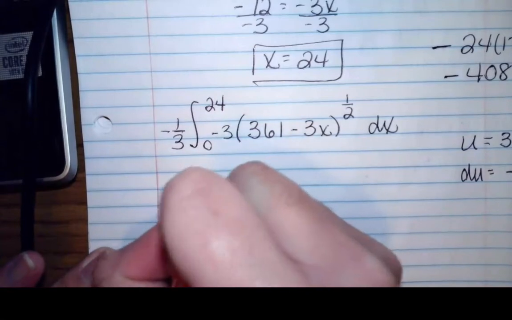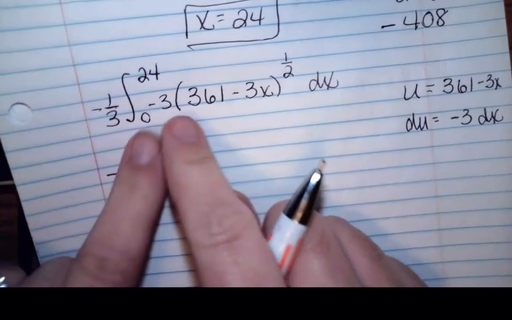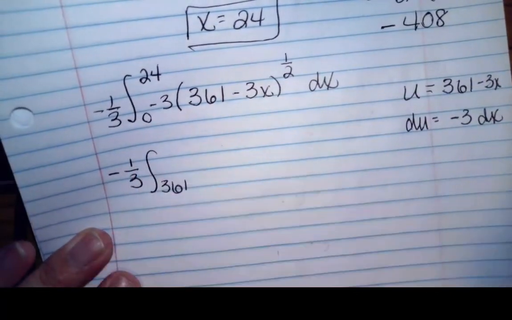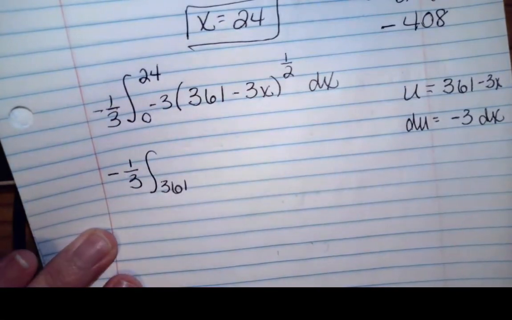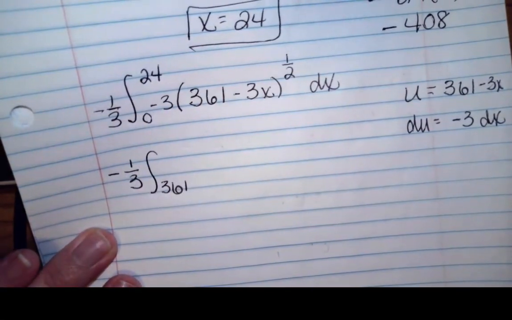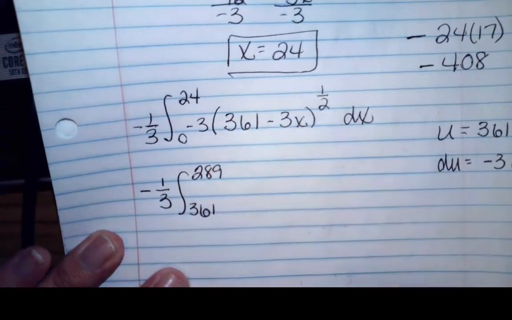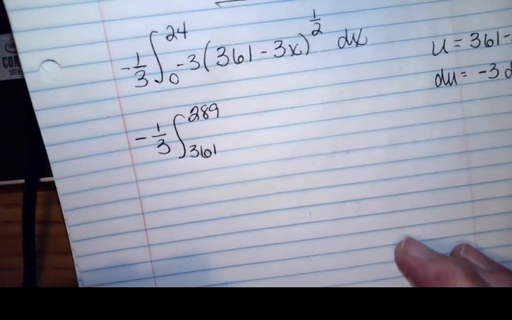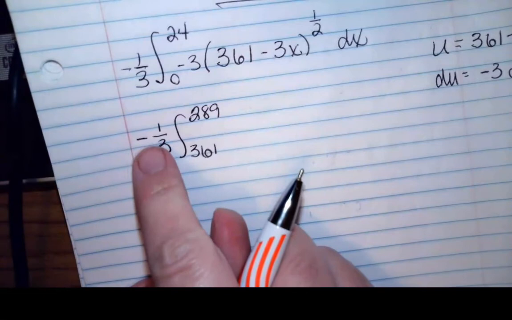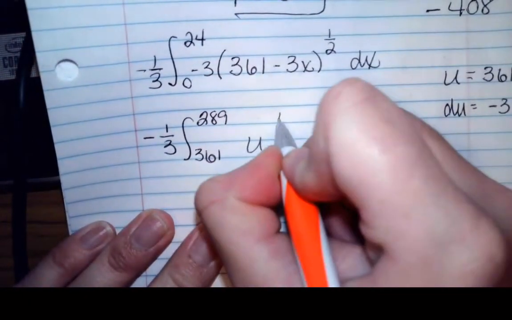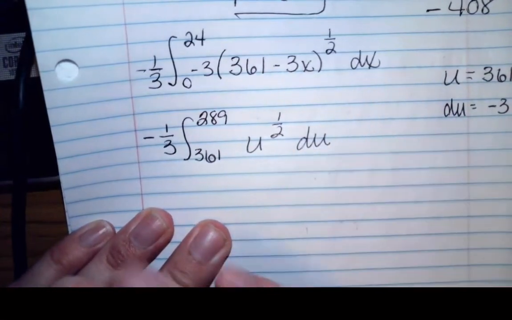So I've got a negative 1/3. And now if I look at this, if I shove in a 0, I get 361. Okay. If I shove in a 24, 361 minus 3 times 24 is 289. Okay. So notice that those are backwards. It's going to work itself out because we got a lead negative. So it's okay. So now I've got a u to the 1/2 power du.